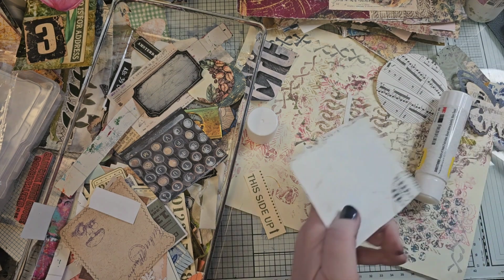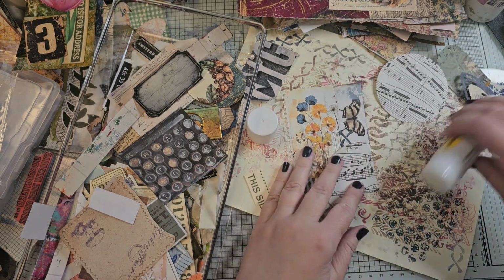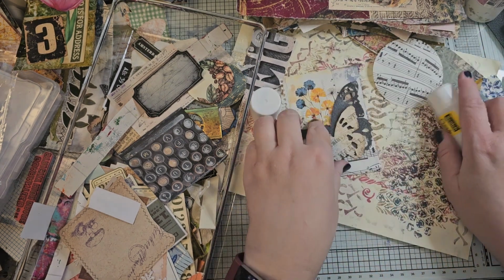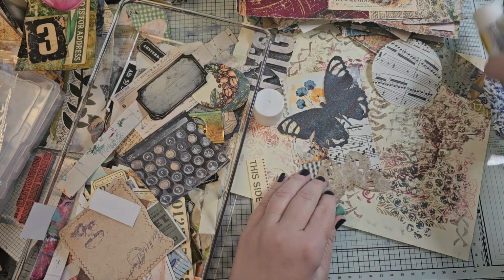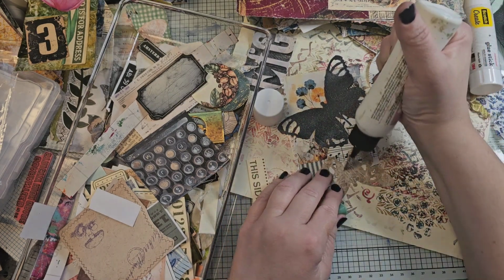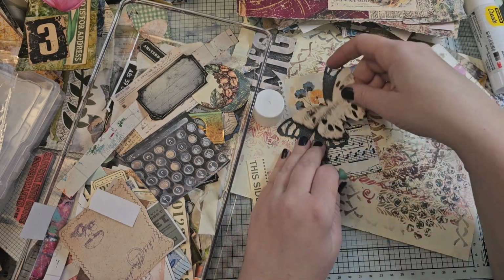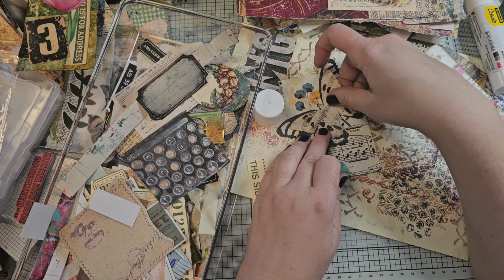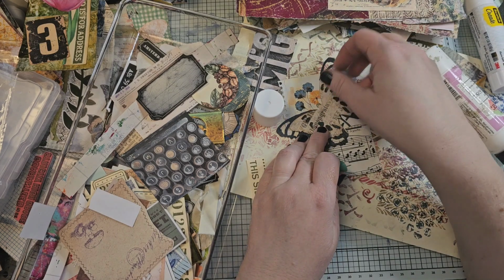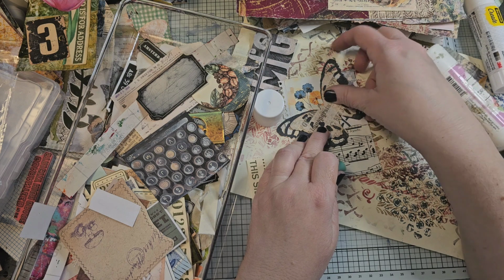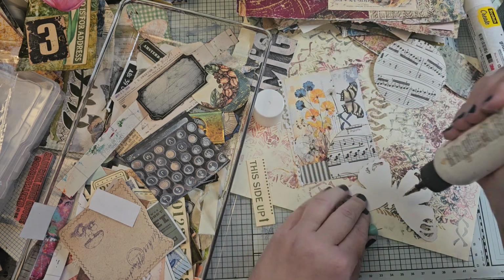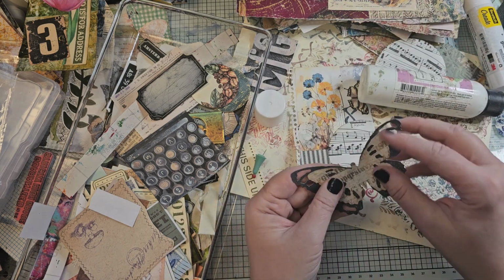I have plenty of music. Not worried about that. And then I'm going to glue this one. Just kind of glue the middle. And I don't have to worry about it too much. Yeah, I really like this doubled up like this better. And why does that feel weird?